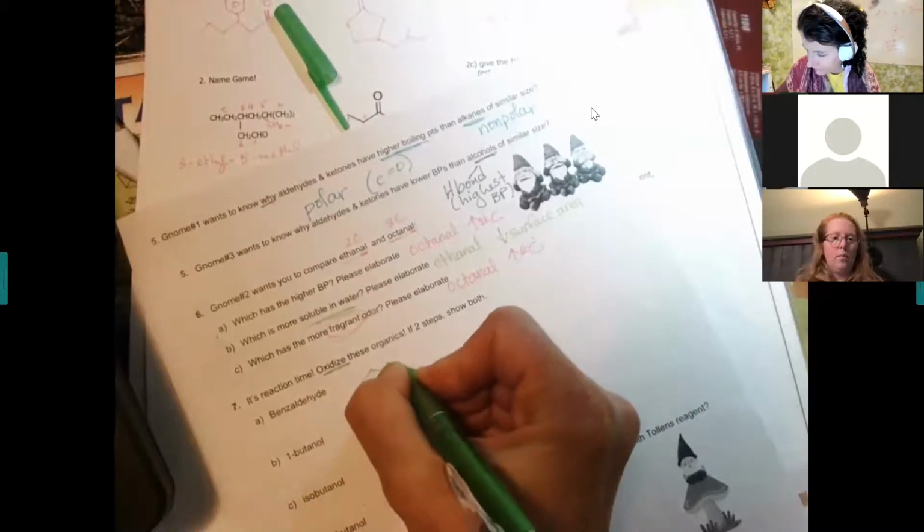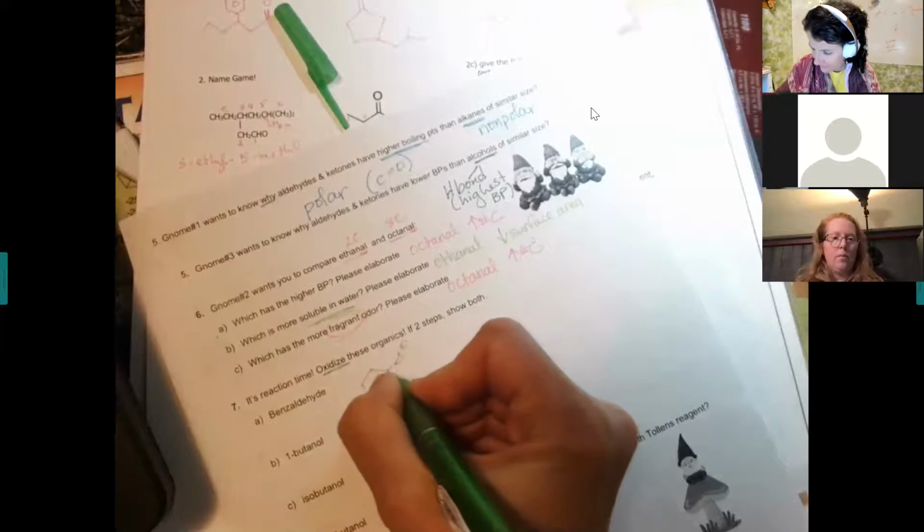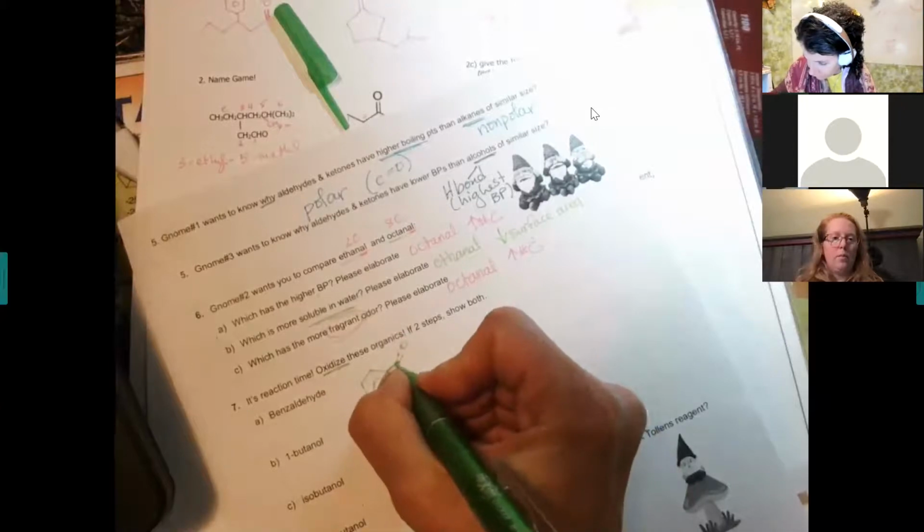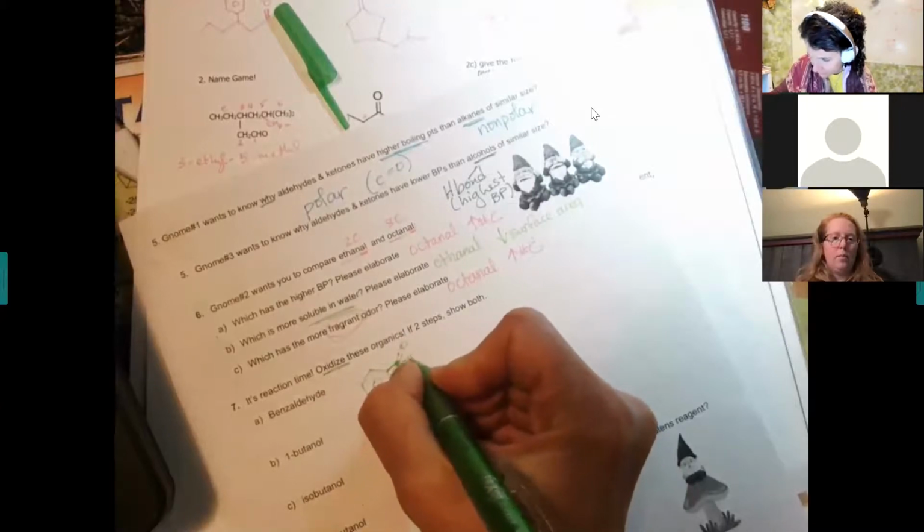So oxidation, we are doing aldehydes. So benzaldehyde, we'll draw it to start with. So the aldehyde, remember the O cannot be attached to the benzene. There's 1 carbon coming off. So you can show the carbon. If you show the carbon, then you do show the hydrogen.